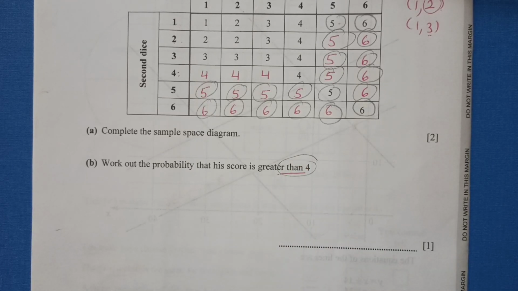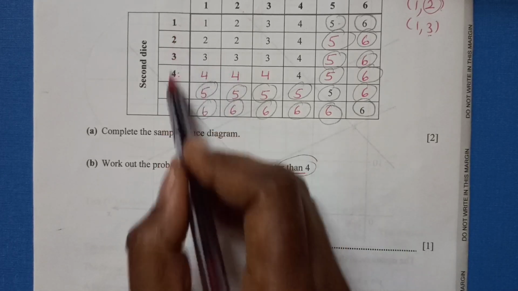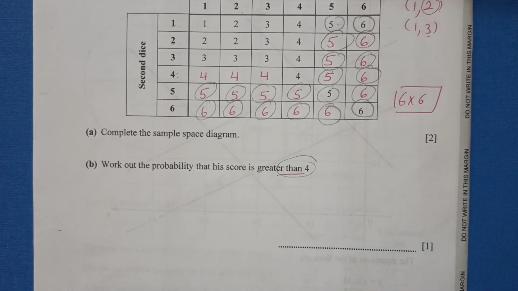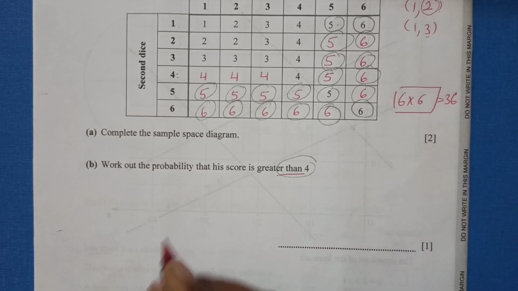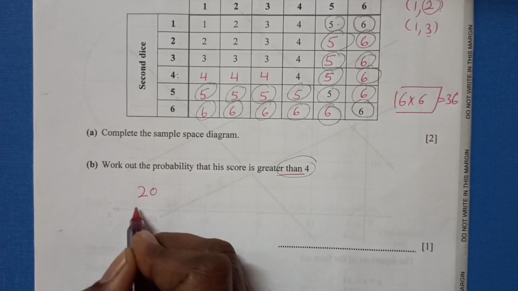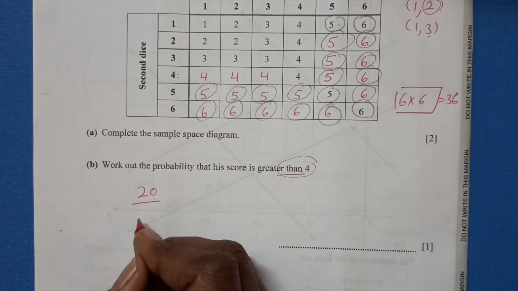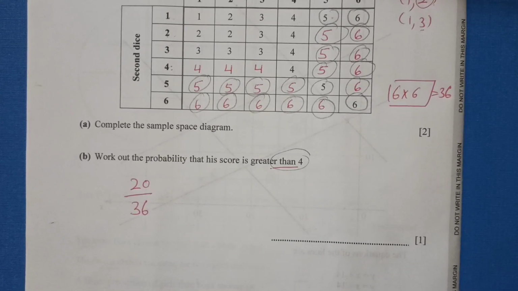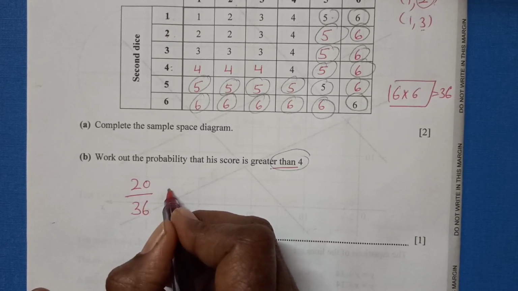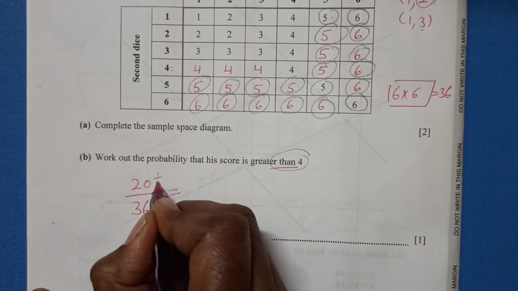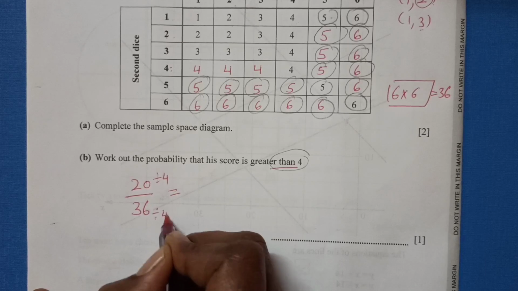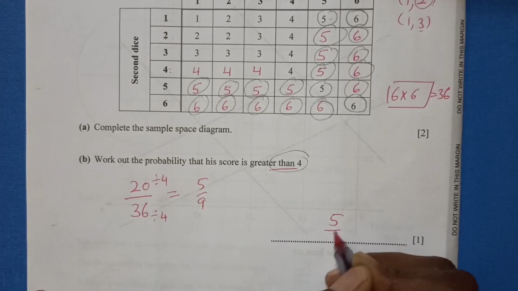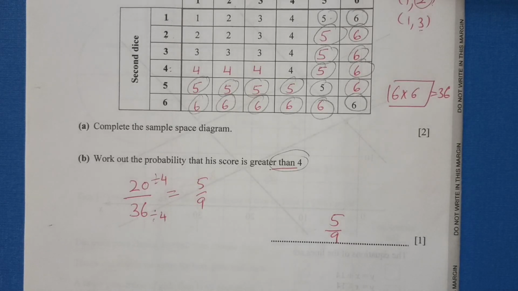The total outcome is 6 on this side and 6 on the other side, so the total is 36. So greater than 4 is coming 20 times out of 36. We can simplify, dividing both numerator and denominator by 4. So the final answer will be 5 over 9.